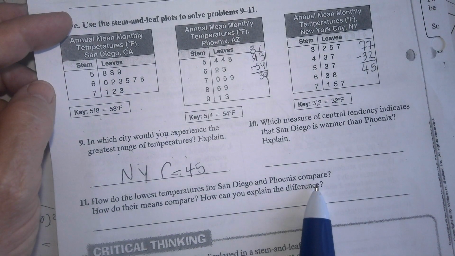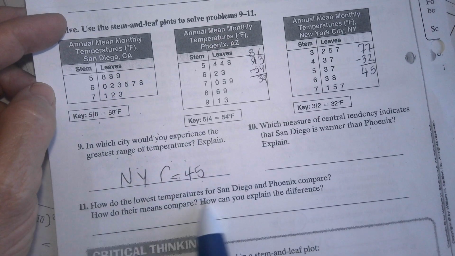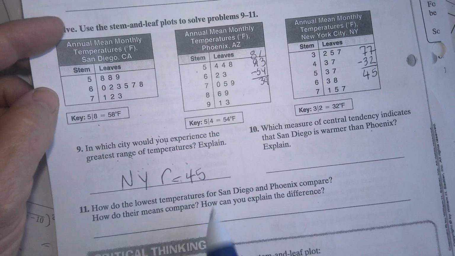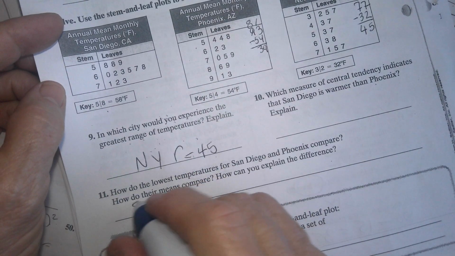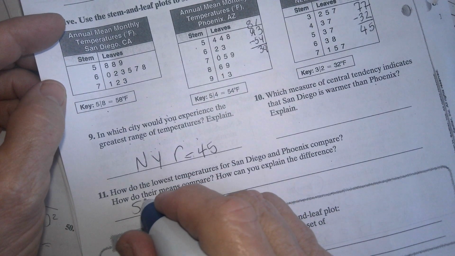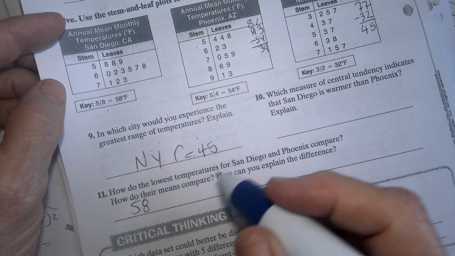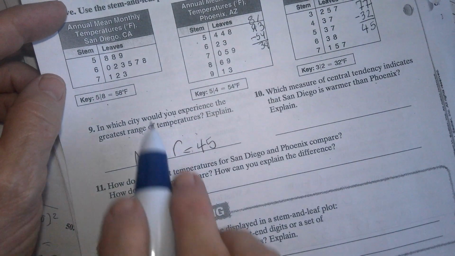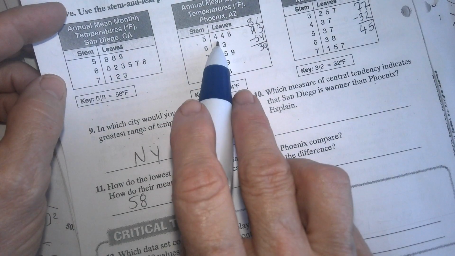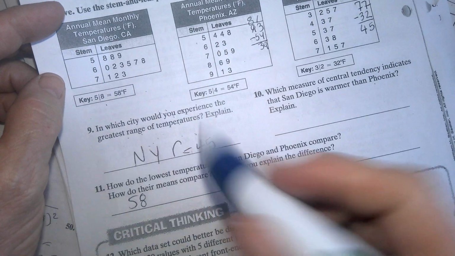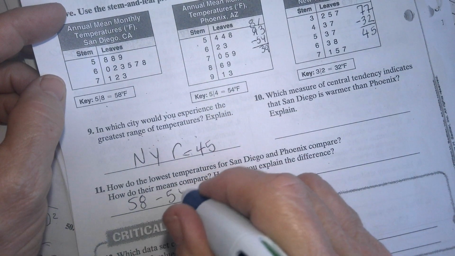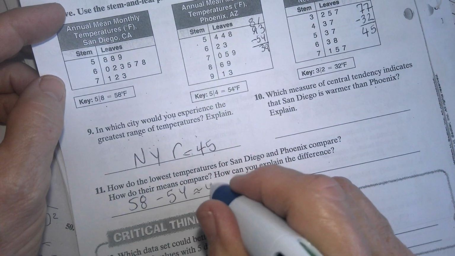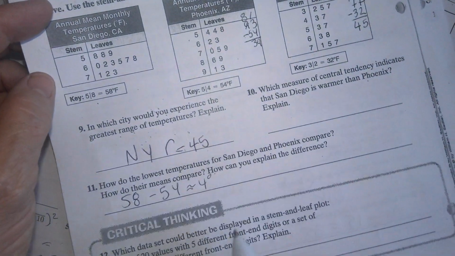How do the lowest temperatures compare? 54 to 58. They both have 58 in them. Well, this one is 58, and how about the lowest here? 54. They have a difference of 4. So you can say they're very similar, 4 degrees difference.